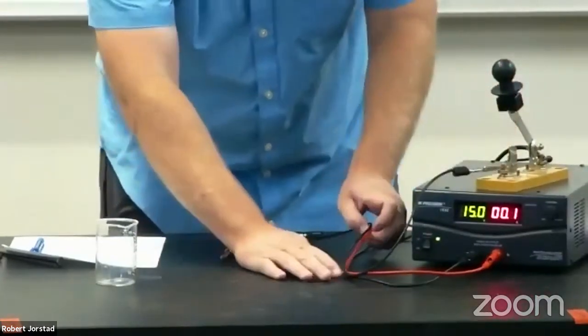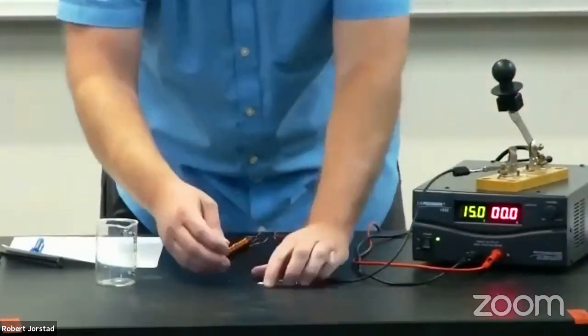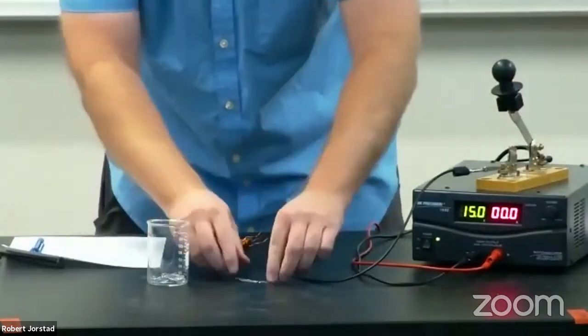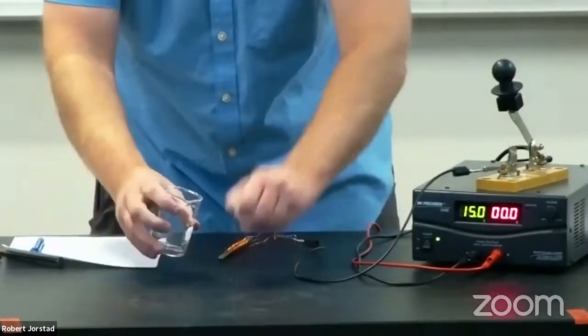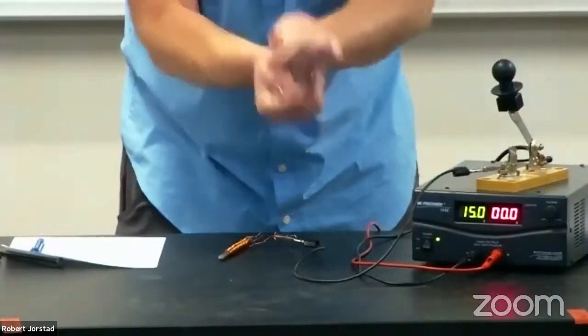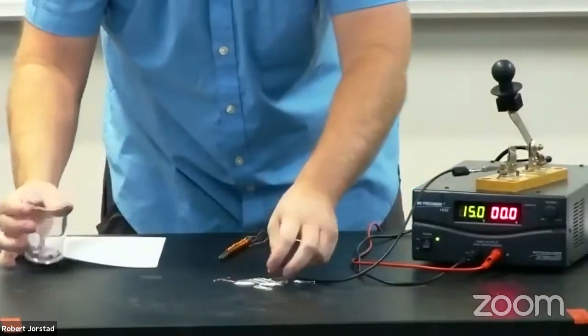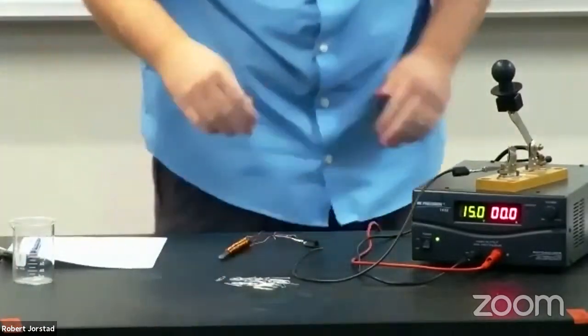So what I'm going to do now really quick is actually put these paper clips in here, just in case they got magnetized, and shake them really hard. Try and get rid of any residual magnetism that's left in those, right? So hopefully those are all demagnetized now.